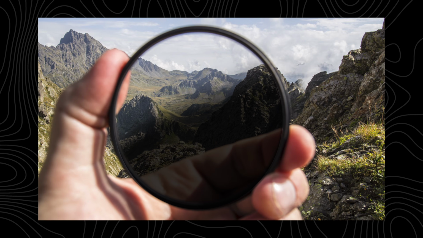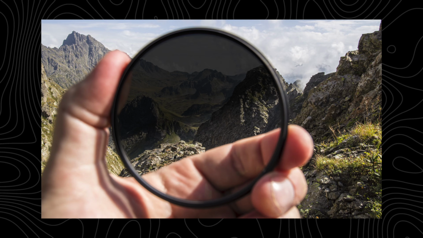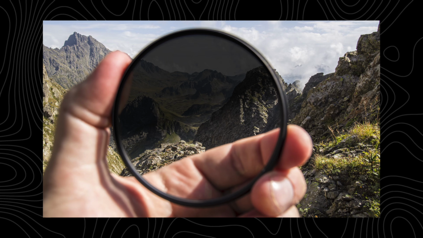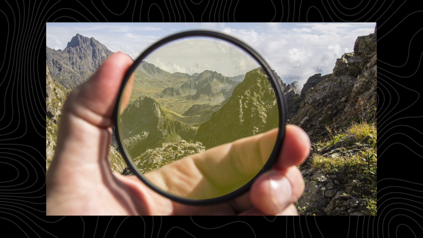Graduated ND filters, which reduce light in specific parts of your image. These are useful for balancing exposure in scenes with a bright sky and a dark foreground. There are also more artistic filters like color filters, which adjust or enhance colors for creative effects. But the one we are focusing on today are polarizing filters, often referred to as polarizers.